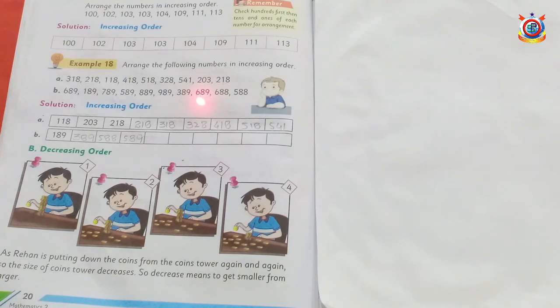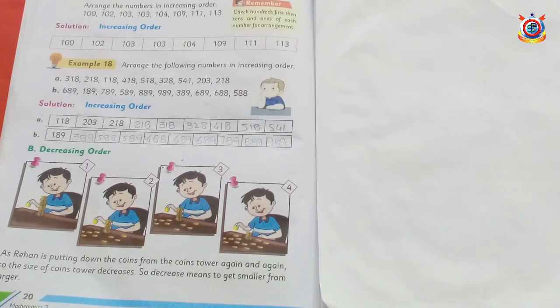Students, look, these two numbers are the same. So we will write 688 first, then both 689s. Now look, 689 is repeating here. After 688, 689, 689, then 789, 889, 989.